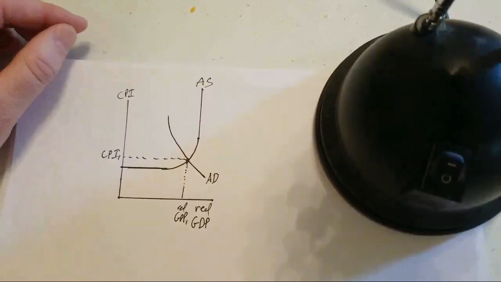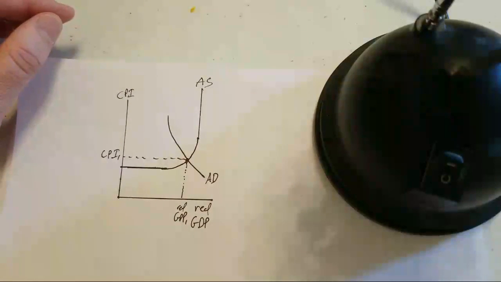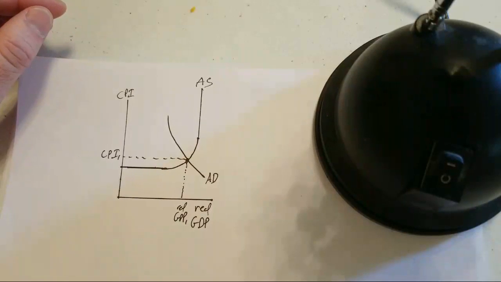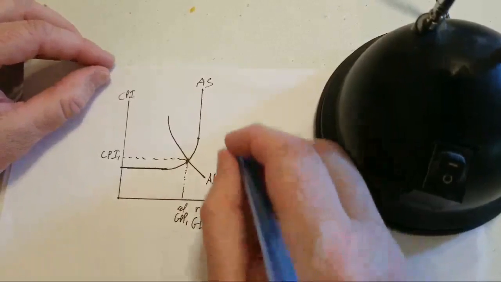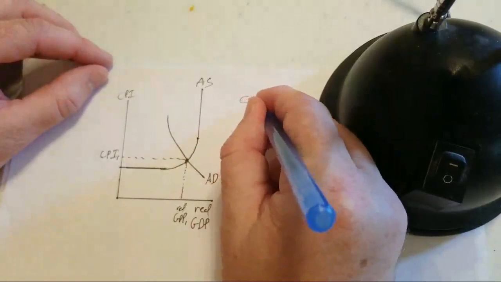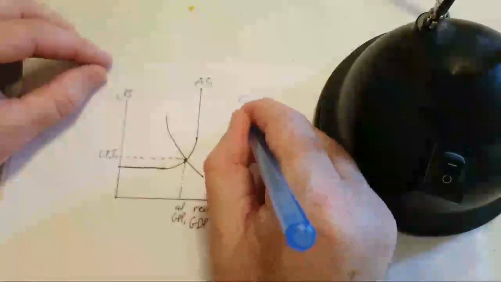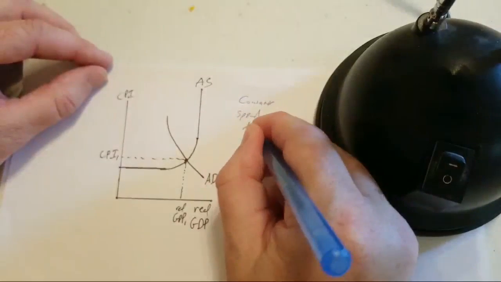Now, suppose you were being charged more income taxes. Would your paycheck be larger or smaller? If you said smaller, you're correct. So if you have a smaller paycheck, will you spend more or less money? If you said less, that's also correct. So we're going to make a little note over here that consumer spending decreases.